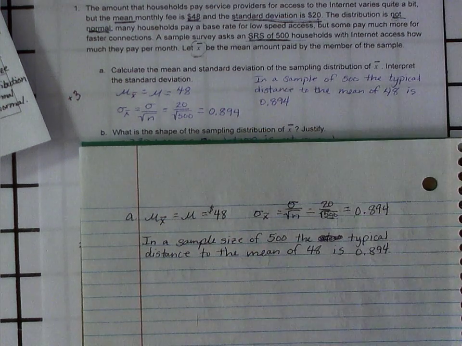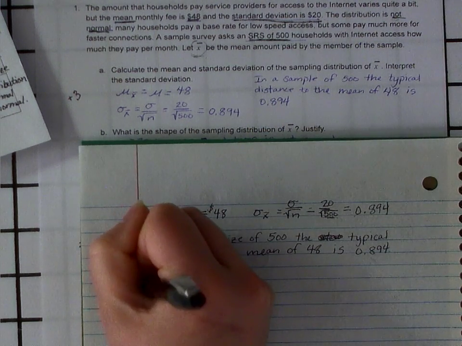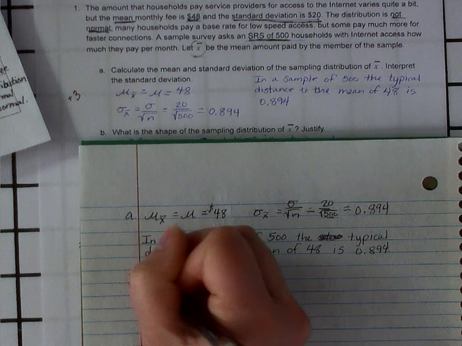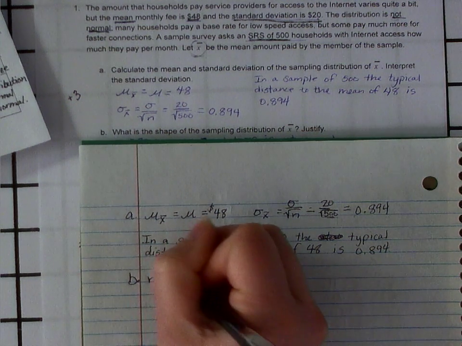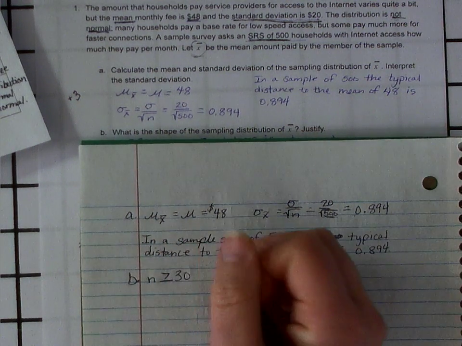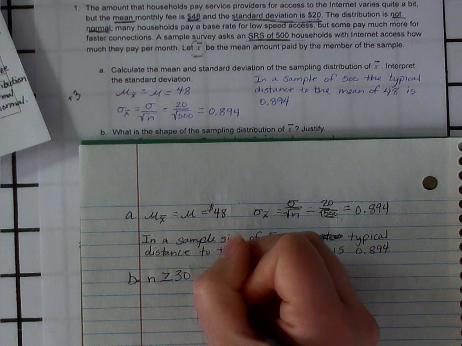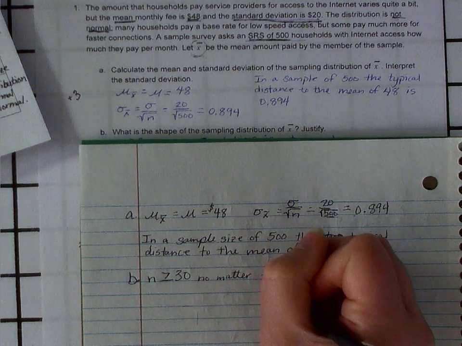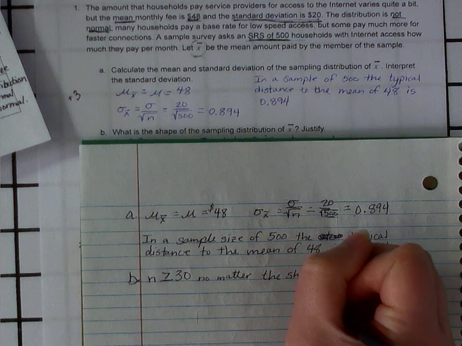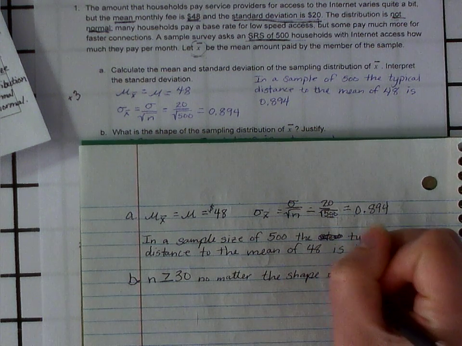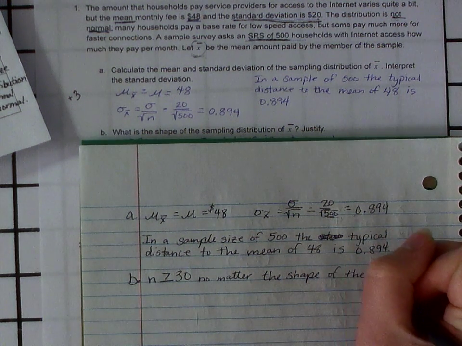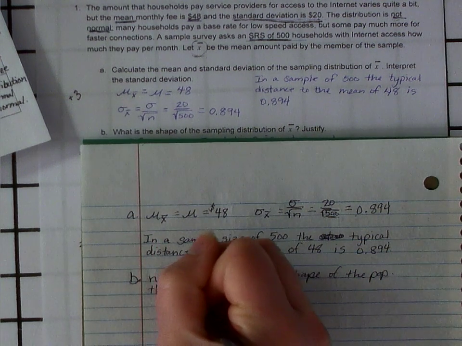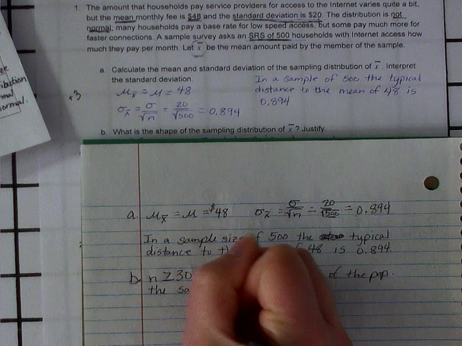But we know from the central limit theorem that when n, our sample size, is greater than or equal to 30, no matter the shape of the population, the sampling distribution will be normal.